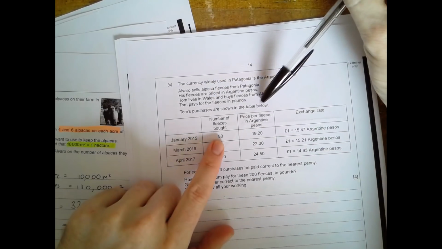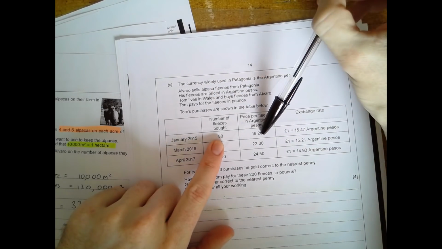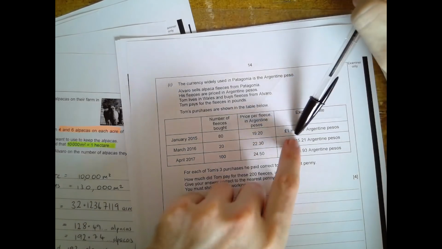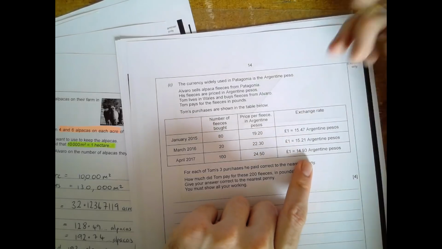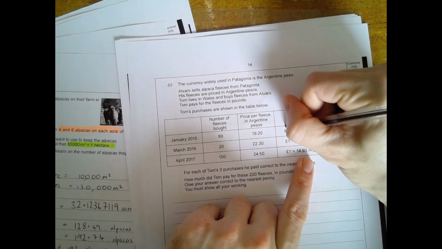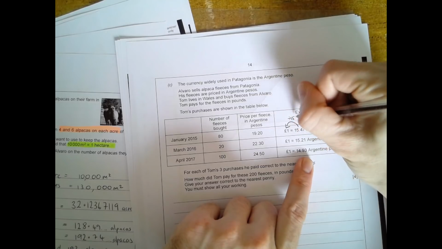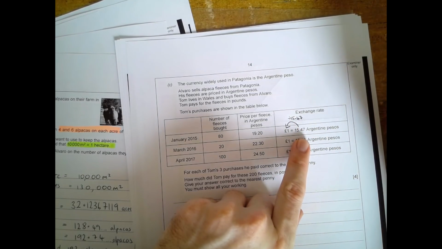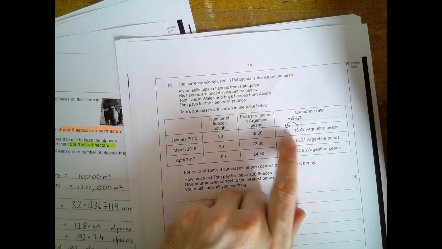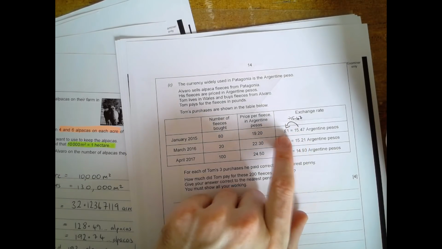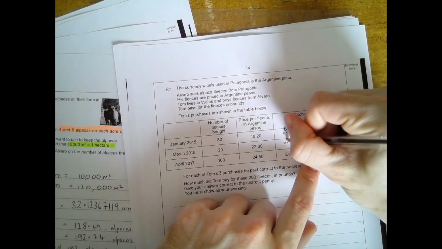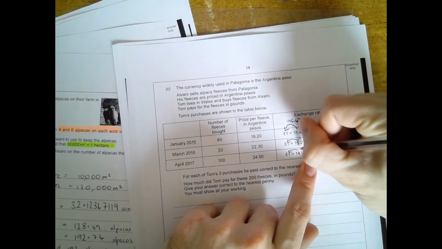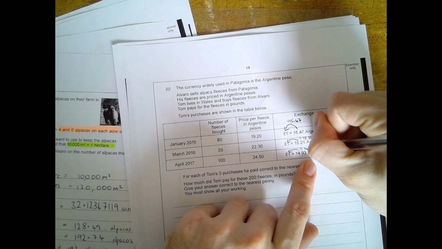So in January he bought 80. The price per fleece was that. They go up in price as we go on. He goes down in orders, then he goes up in orders, and then the exchange rate is going down as well. Now to change these back into pounds, you would divide by that number. So anything divided by itself will tell you what one is. So to change from Argentine pesos to pounds, we need to divide by that number. So the same here, but it's a different number this time. So divide by 15.21, and then similarly here, divide by 14.93.